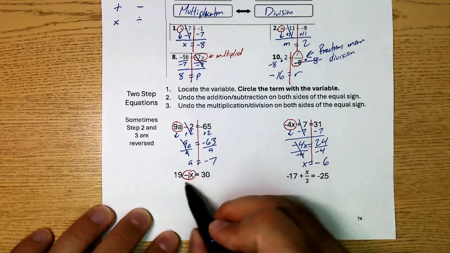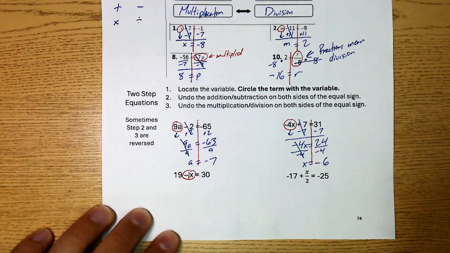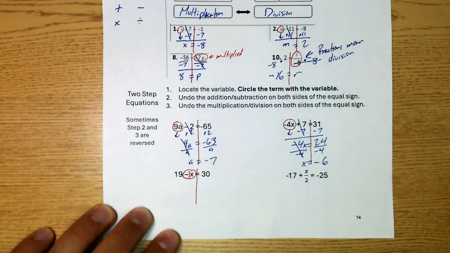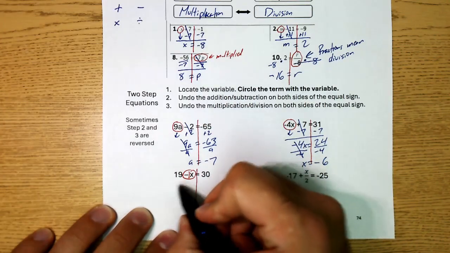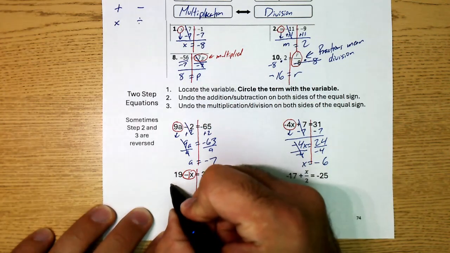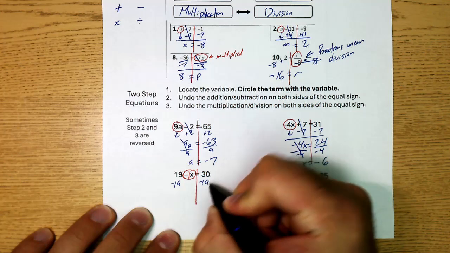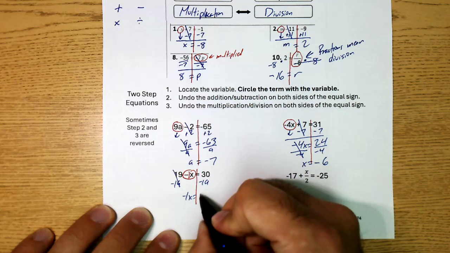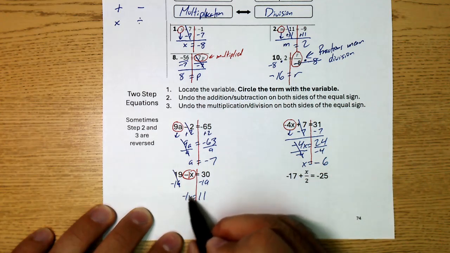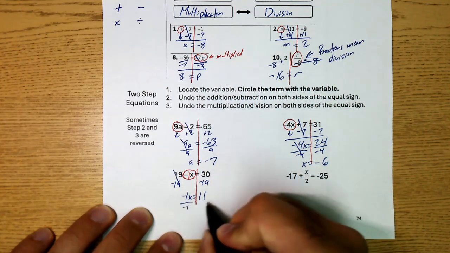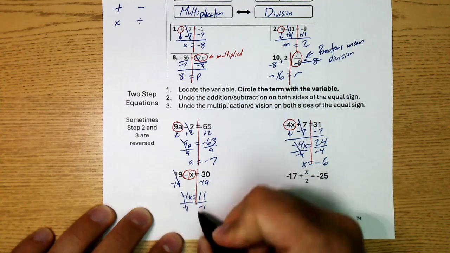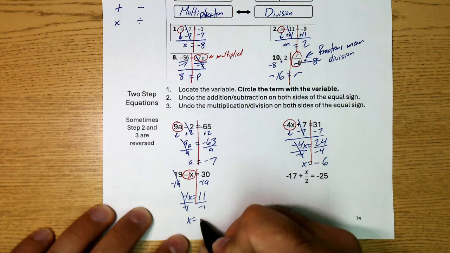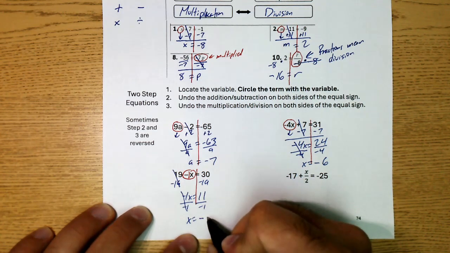So we're not going to mess with this yet. We've got to draw our line. We have to deal with this 19, so we're going to subtract 19, subtract 19. Cancels on that side. We're left with -1x equals 11. We have it attached, so we have to divide by -1. Cancels there. Negative divided by positive, or positive divided by negative, is negative. 11 divided by 1 is 11.